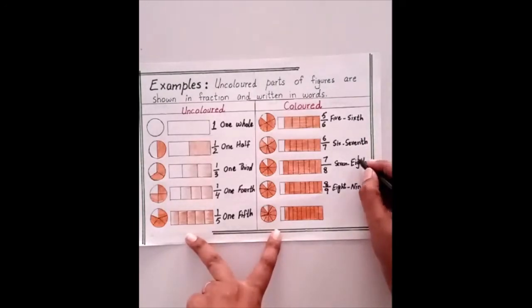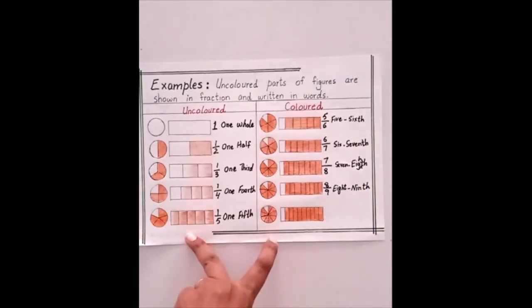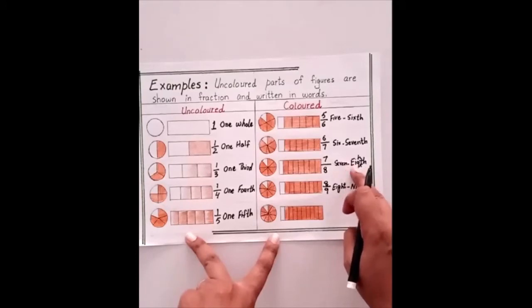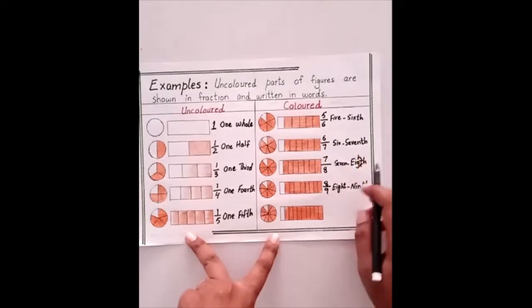Over here we have to write the spellings. Spelling of 8s is EIGHTH.